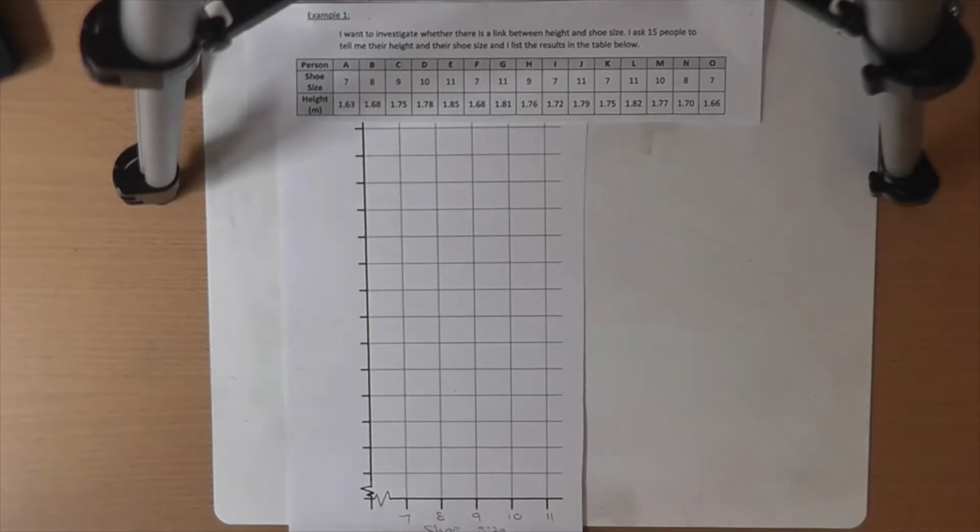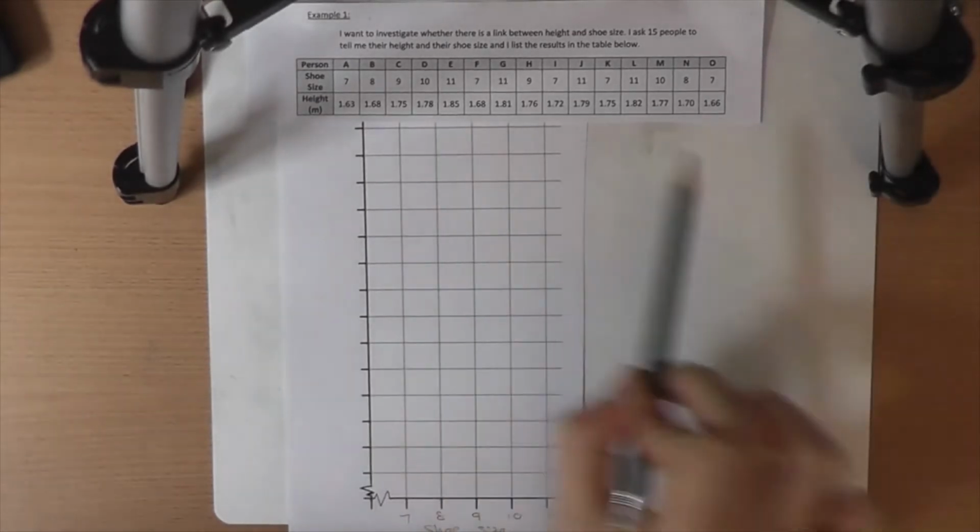What is this weird squiggly line for? Well, our scale does not start at 0. So we're just having that little squiggly line to show that there are numbers between. 0 is here, but we are starting our numerical scale at 7 because we're not interested in anything between 0 and 7. 7 is where our data starts, but where the two axes meet is the 0 point.